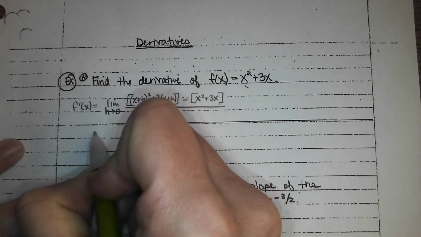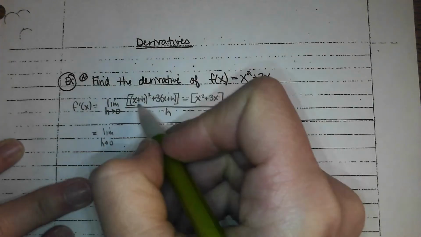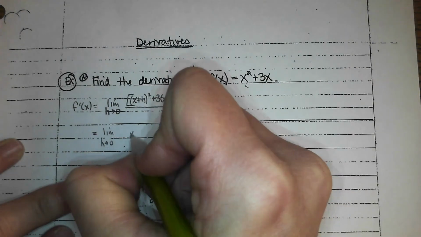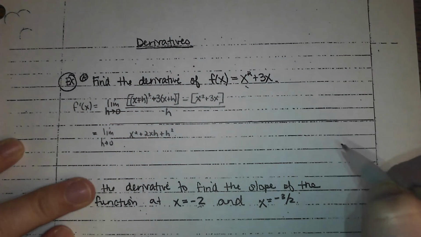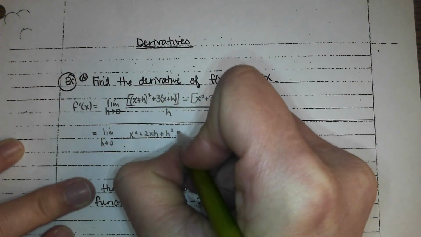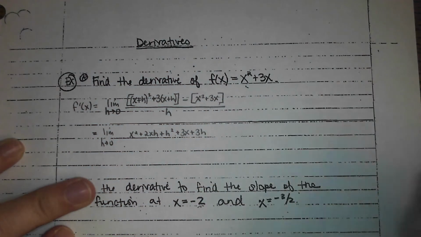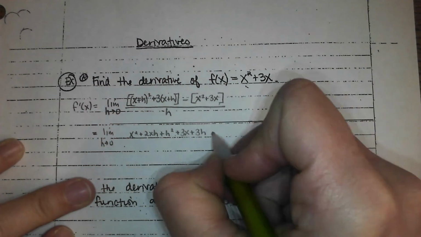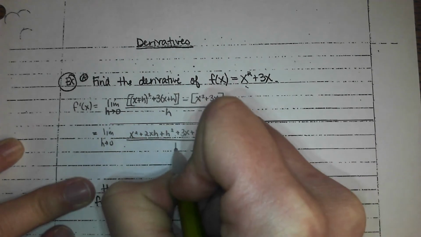So on the numerator, I'm going to square the x plus h. I'm going to distribute my positive 3. I'm going to distribute my negative. All over h.